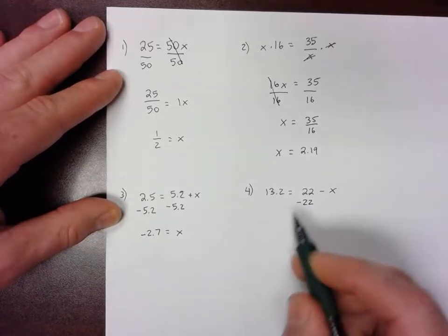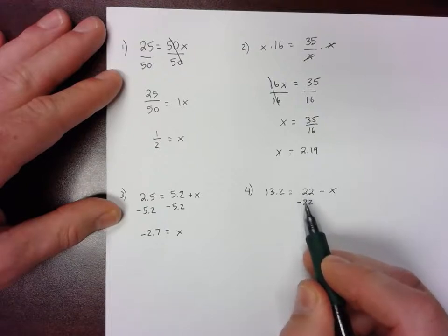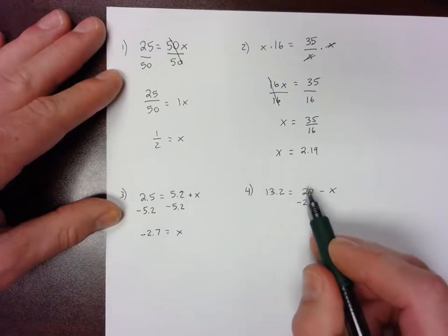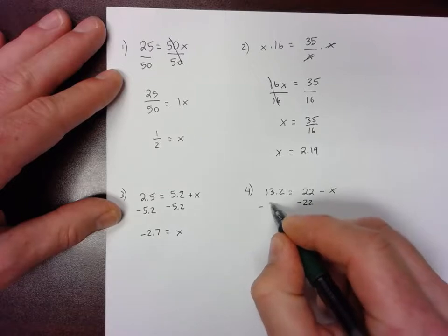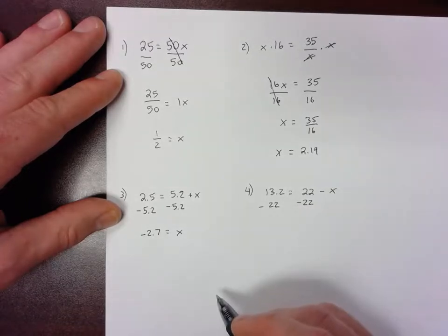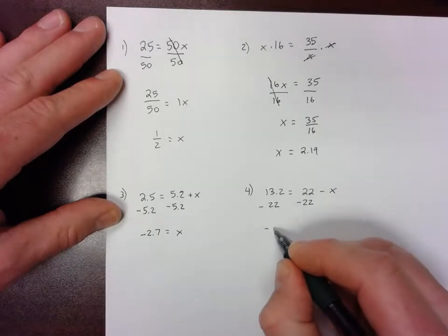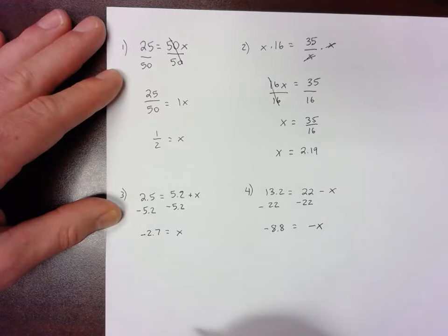We'll go ahead and subtract this out. We subtract it because it's a positive number, just like this one is a positive number. That's a positive 5.2. This is a positive 22. So we can subtract, and we're going to subtract on both sides. 13.2 minus 22 is equal to negative 8.8. And that is equal to negative x.